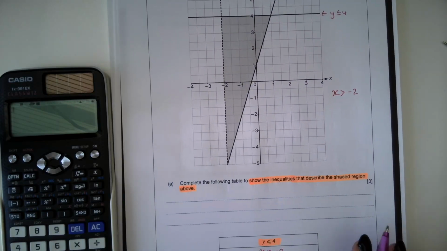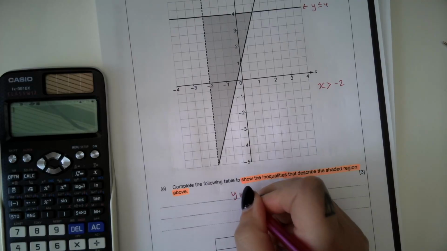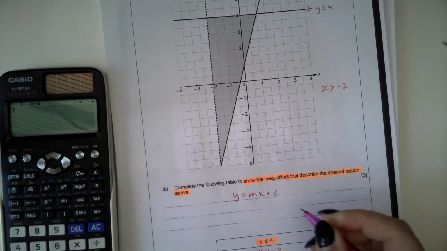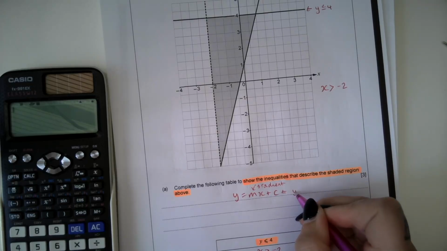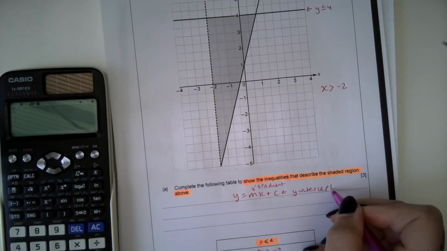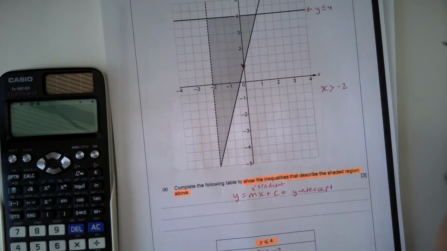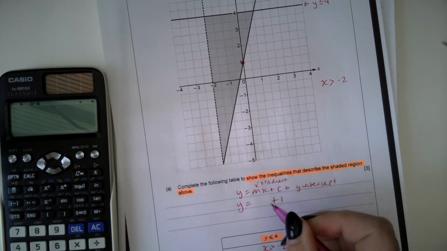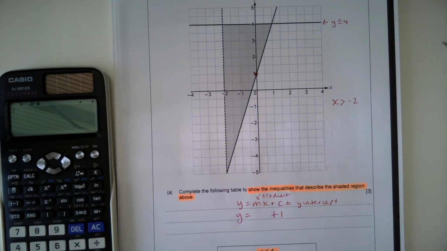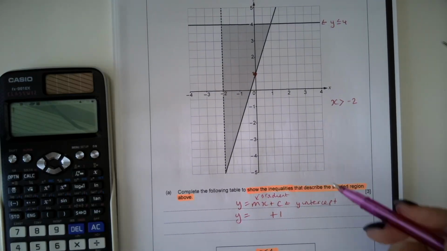So now the final line that we're working with is this line here, okay? And it's a straight line, so it's going to be in the form y equals mx plus c. Remember that m is your gradient and c is your y-intercept. So the y-intercept of this line is nice and easy. It's +1. But we need to figure out that gradient. So we're going to identify 2 exact coordinates.